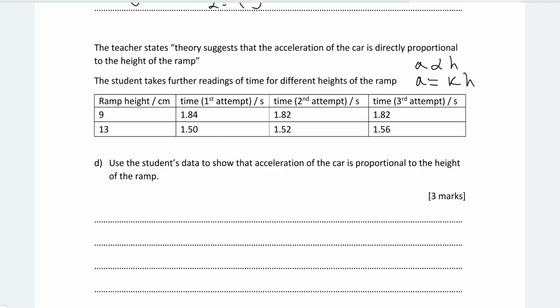So a is going to equal k times h. So this means that a over h will be a constant. So if I take some values of the acceleration, then divide by the height, I am going to get exactly the same number. And this is what we need to do.